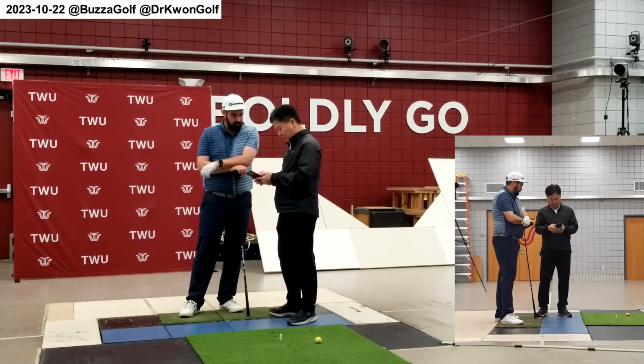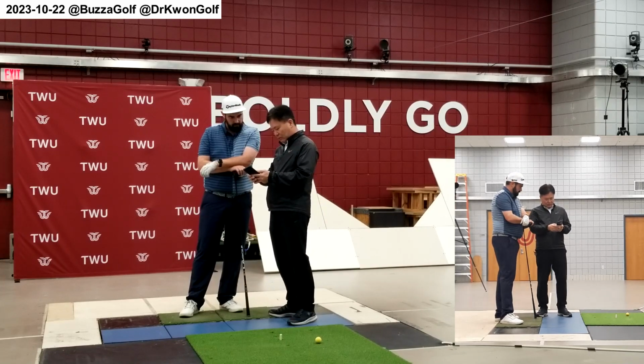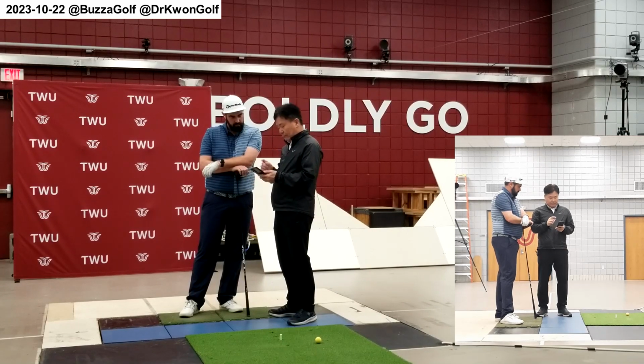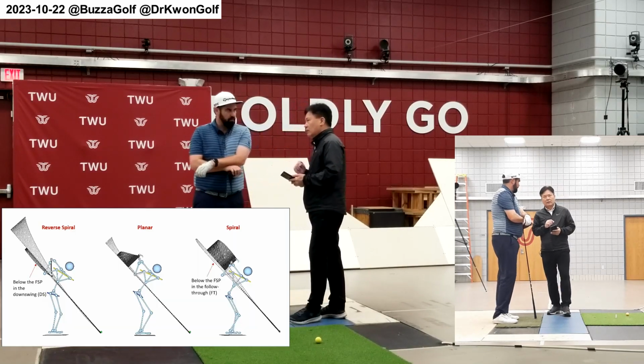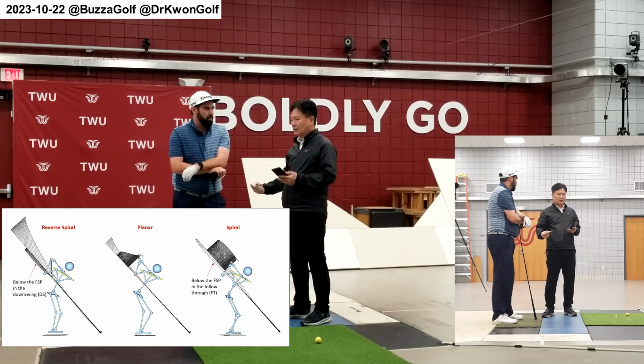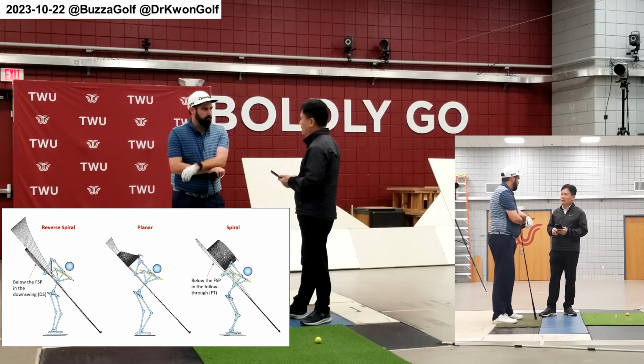Sometimes just looking at the swing, it is hard to tell. You go here, and you're dropping the club head here. When this goes a bit too much here, then you start developing the so-called reverse spiral swing.